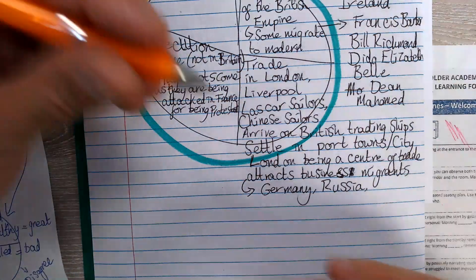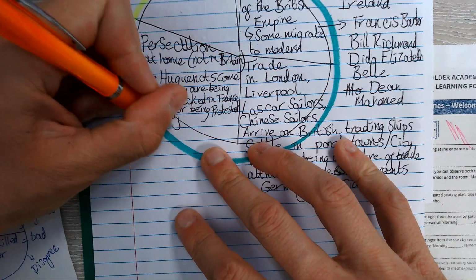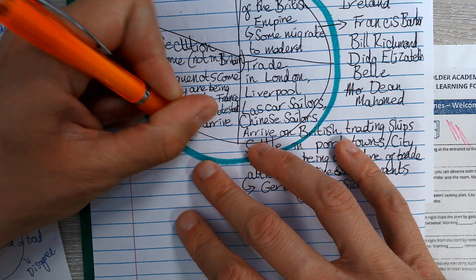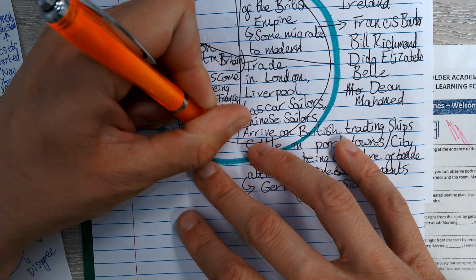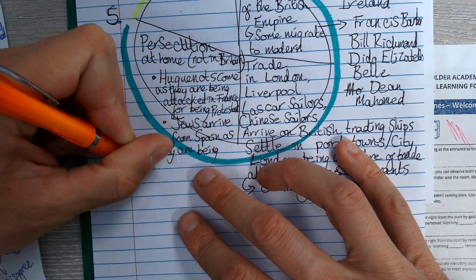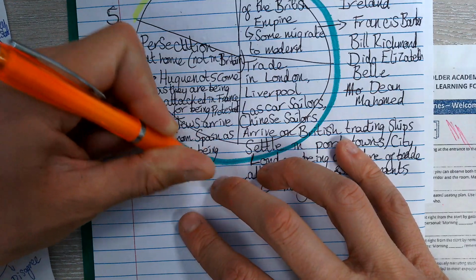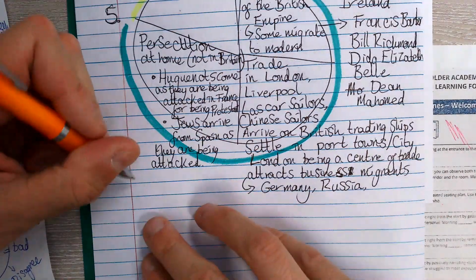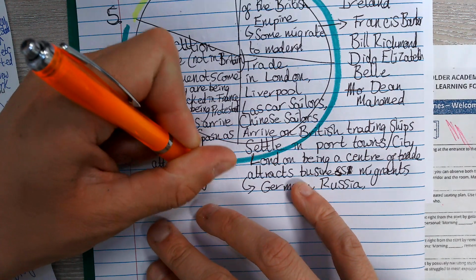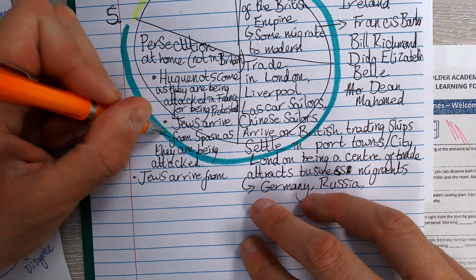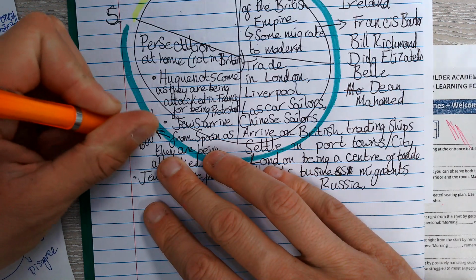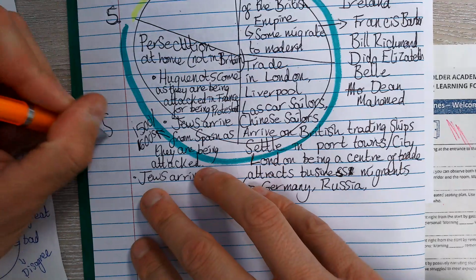We can talk about other examples. At the start of the early modern period, Jews arrive from Spain and Portugal as well, actually. We're talking about Sephardi Jews here as they are being attacked. The same thing plays out later for Jews from Russia. We're talking about a bit later now. These Jews are arriving in the 1500s and 1600s. These are, like I said, Sephardi Jews.